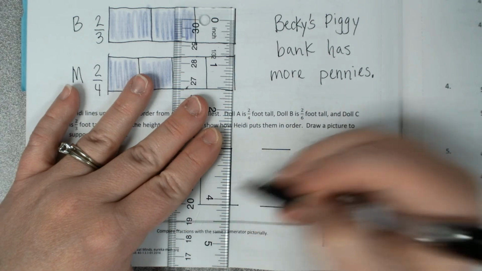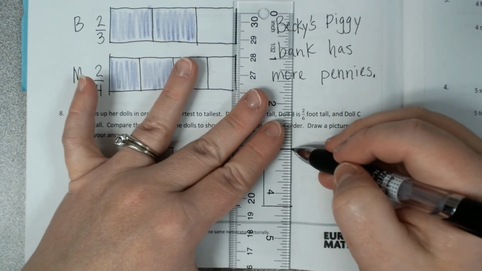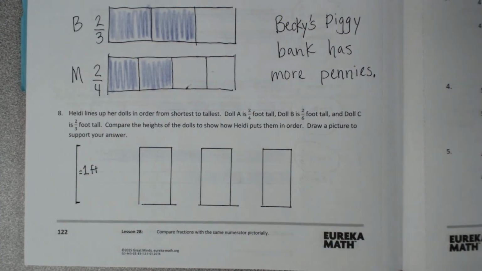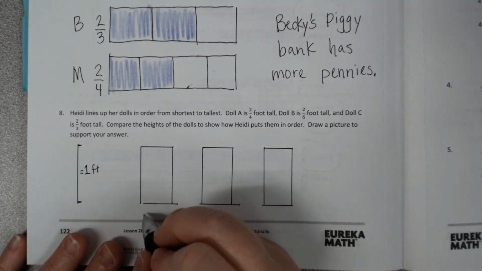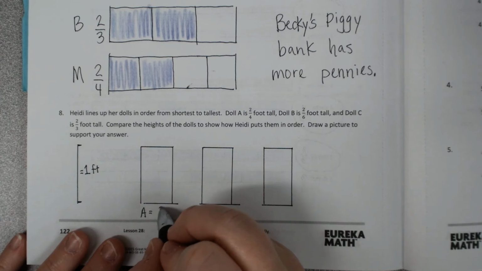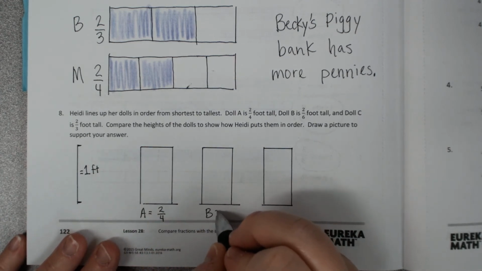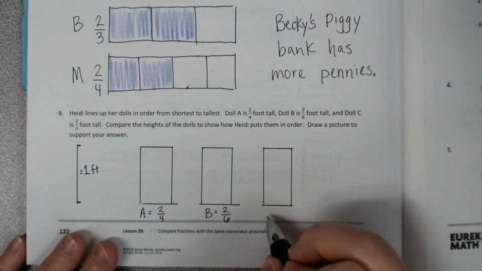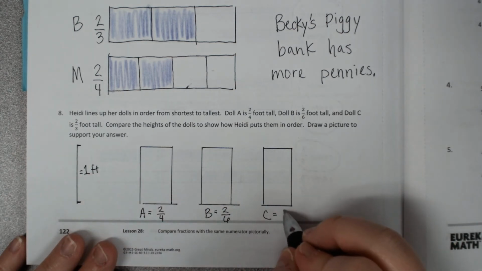They start and end at the same place, right? Because it's all based on a foot. So this equals 1 foot. So below it, I'm going to put doll A equals 2/4. Doll B equals 2/6. And doll C equals 2/3.